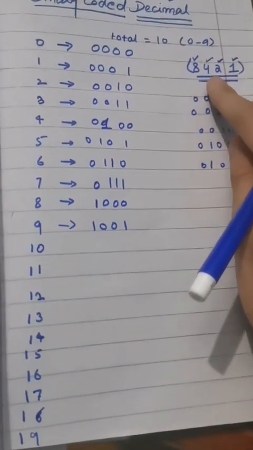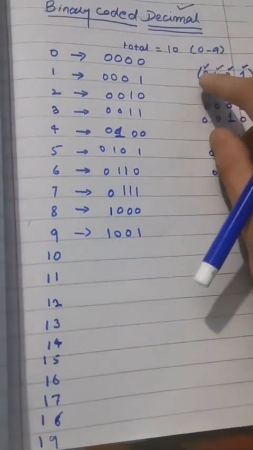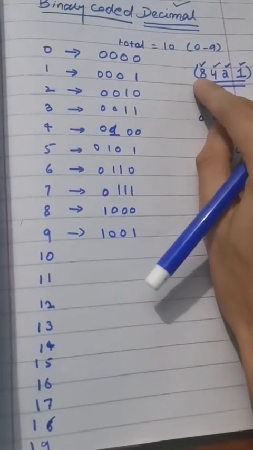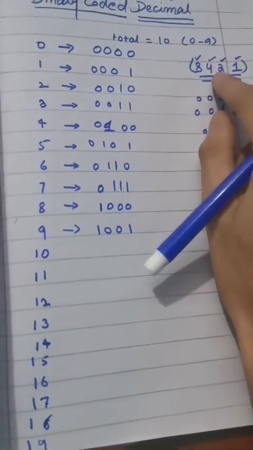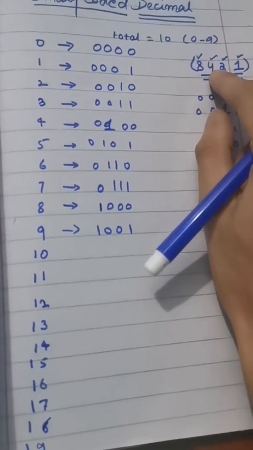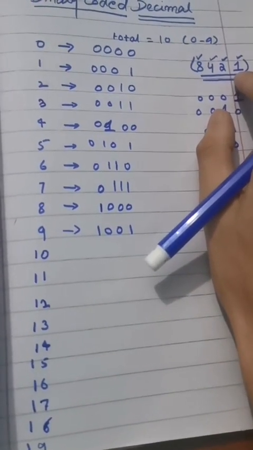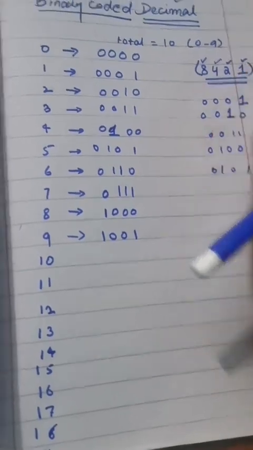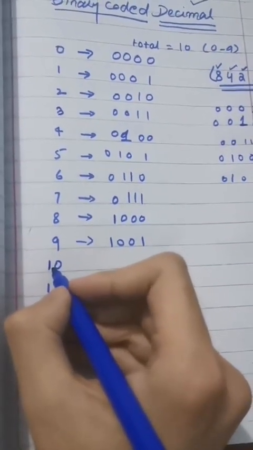Now what you need to do, you don't have to look into 8421. You don't have to do this. Now if for example I say 10, you think that if I go here into 8421, I will make the 8th bit on, the third bit on, and that will make 1010. But that is not correct. This is not correct.